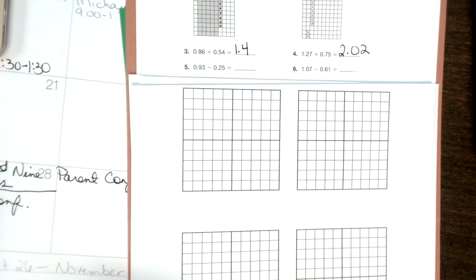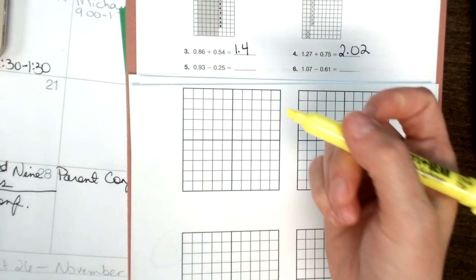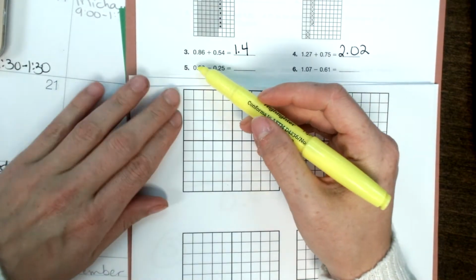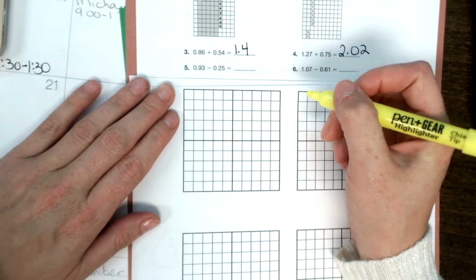All right, now I went and got another sheet of these. Now this one is going to be subtraction. And you've got 93 hundredths subtract 25. So we're going to cross them out.